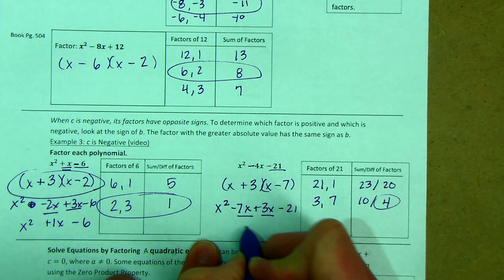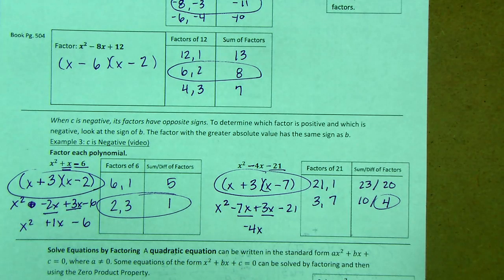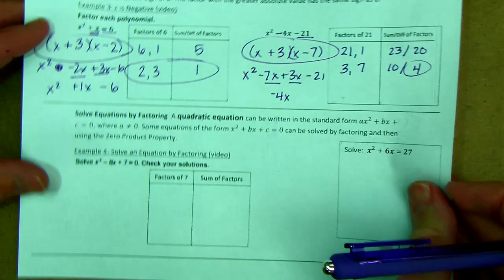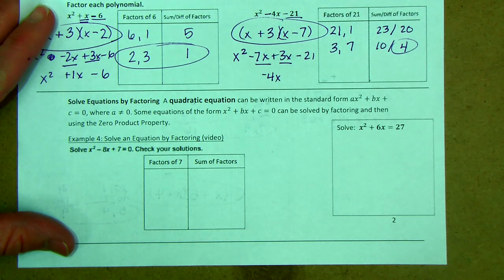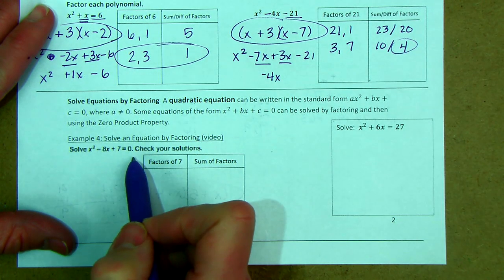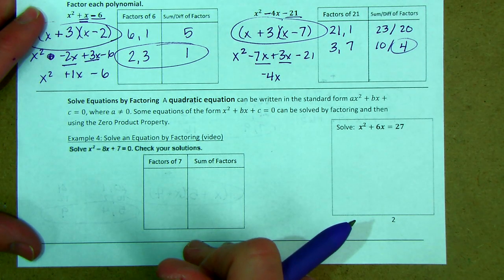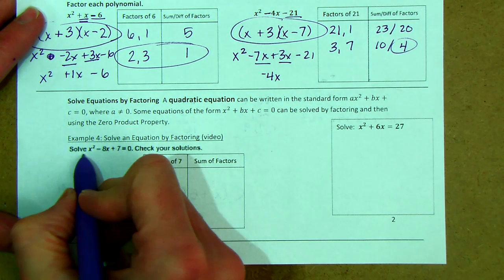Now, we're going to continue to do those. Most of your assignment will be factoring, and then towards the end they will ask you to solve it, just like we did on Wednesday. We're going to factor, set it equal to 0, factor, and then set each factor equal to 0. So take a look at this. It's already set equal to 0, so all we have to do is factor x squared minus 8x plus 7.